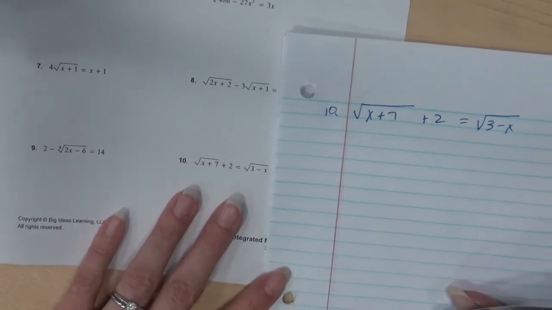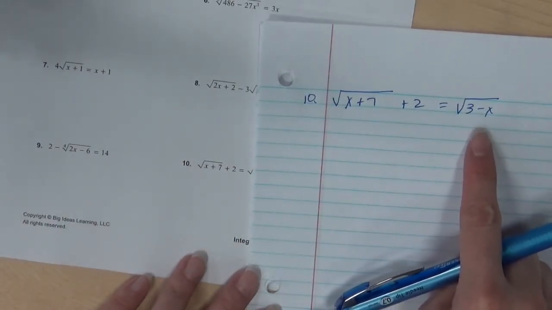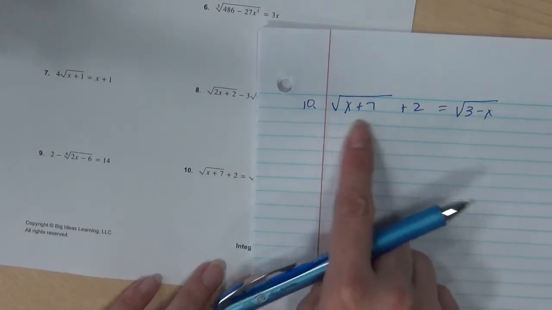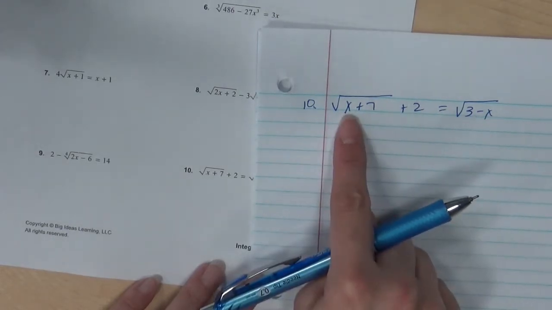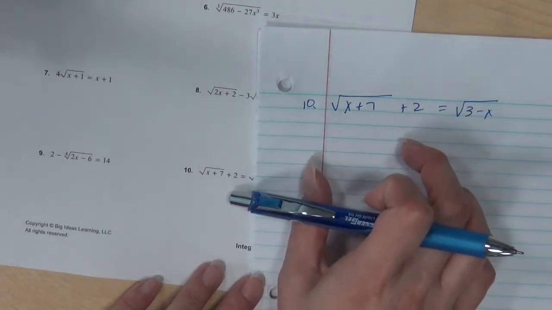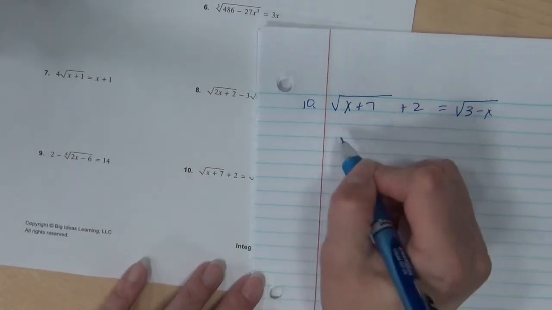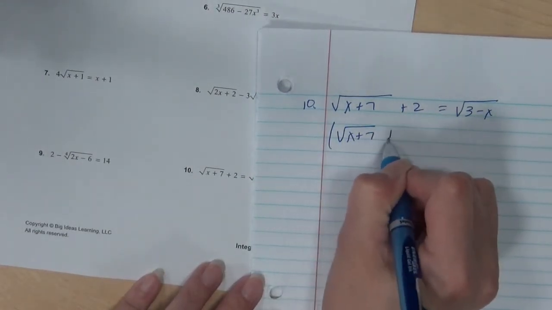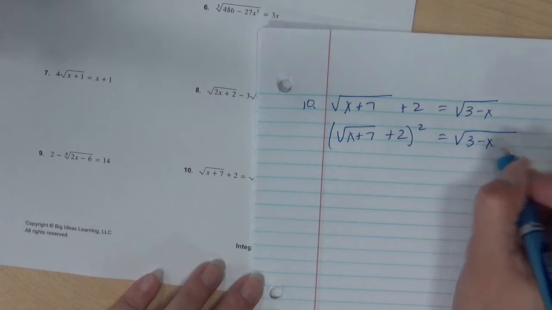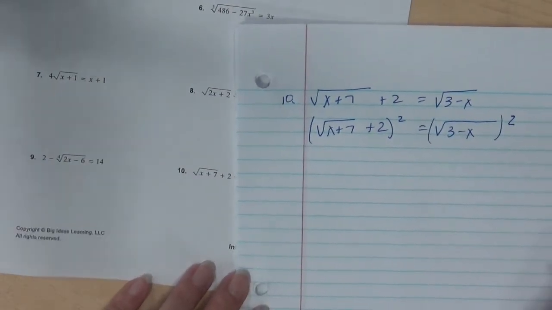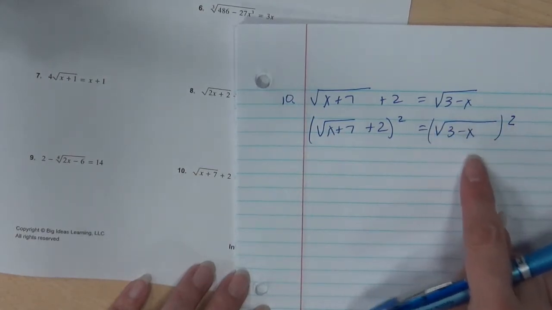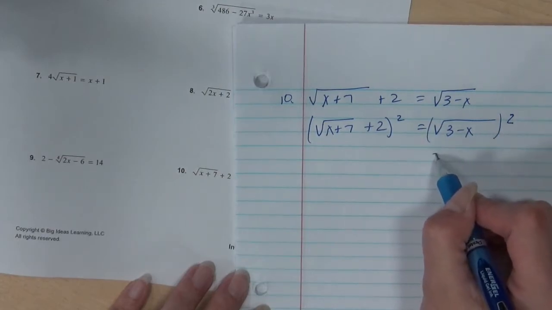Okay, so in this one, we already have a radical isolated. Square root of 3 minus x is already isolated, so we can square both sides now. But be careful, when you square the left side, notice you've got two terms. You've got the square root of x plus 7, and you've got the 2. When you square that, you've got to think about what it means to square a binomial. So we're going to square the left, square the right. Okay. On the right side, you square your square root, the radical cancels out, and the 3 minus x just pops out. So we can put that now.